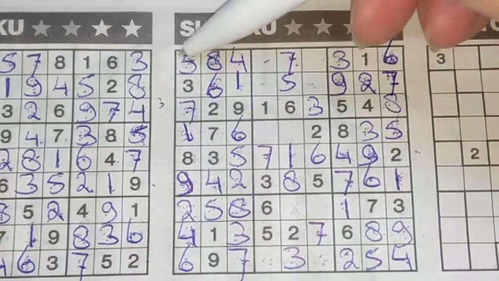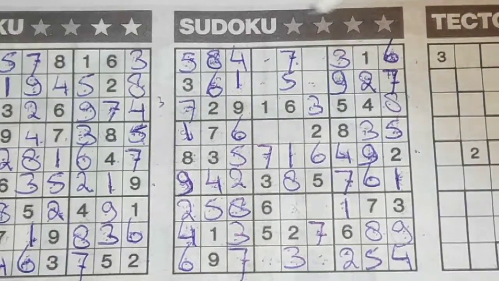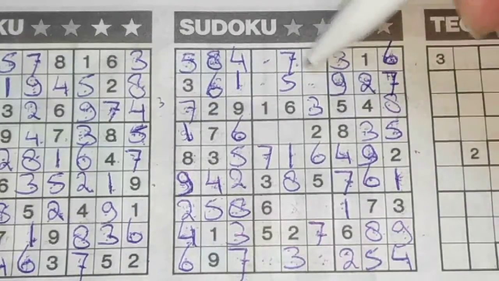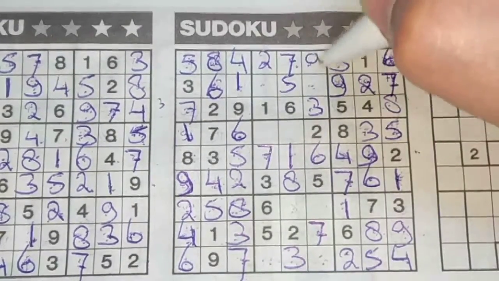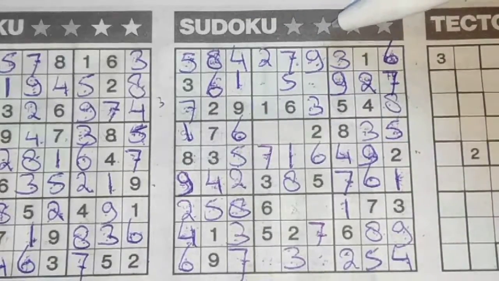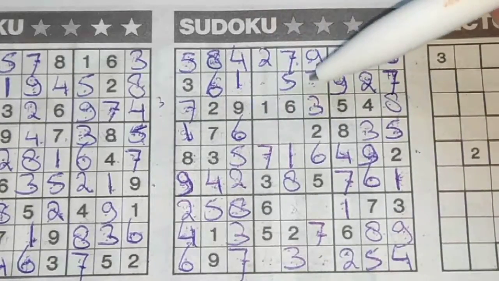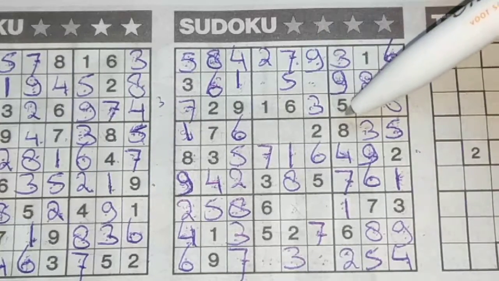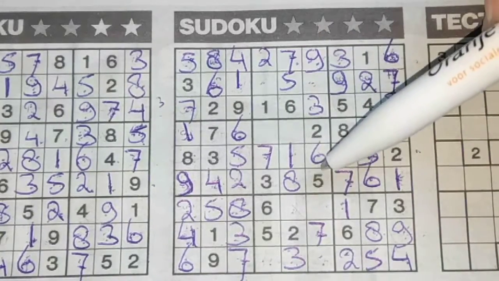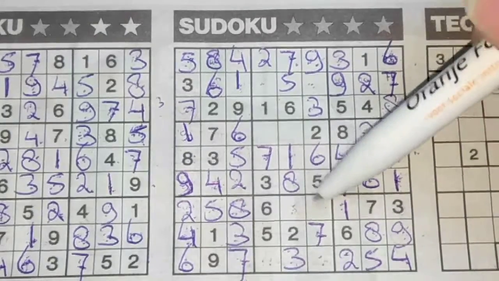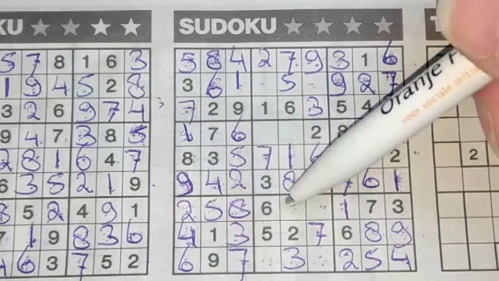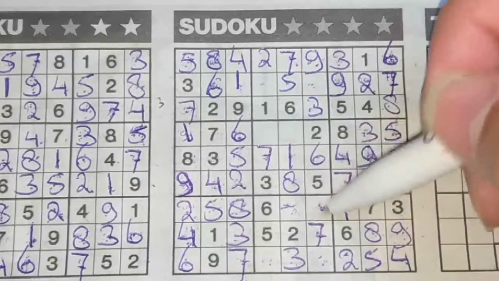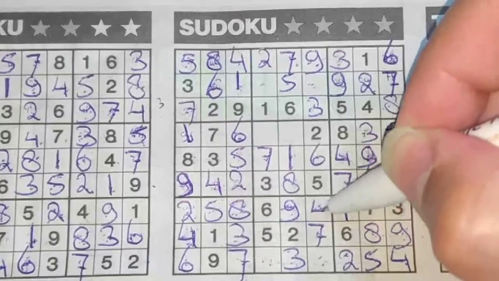2 numbers left in this row for the numbers 2 and 9. We have a 2 here, no 2 there. 2 should be here, and a 9 goes there. How about these 2 numbers in this row, the missing numbers here are the 4 and the 9. We have a 9 here, no 9 there. 9 should be here, and the 4 goes there.